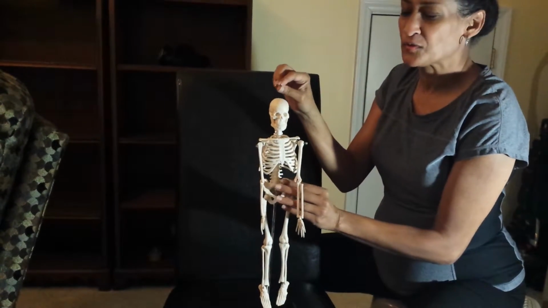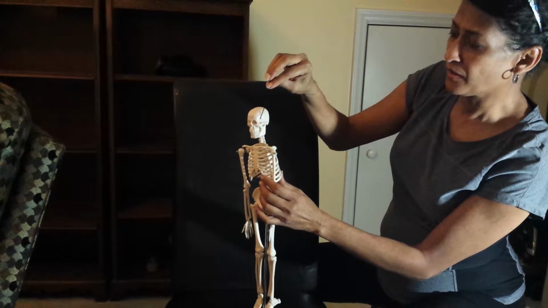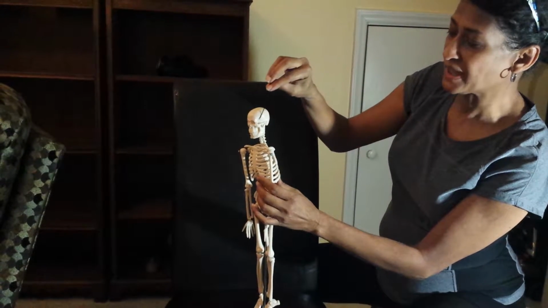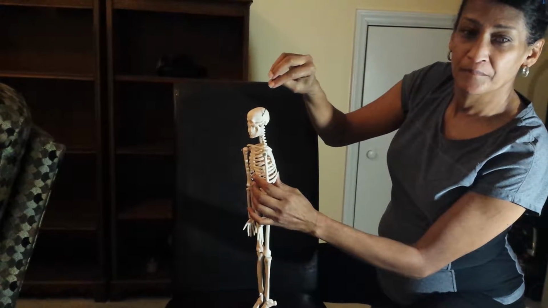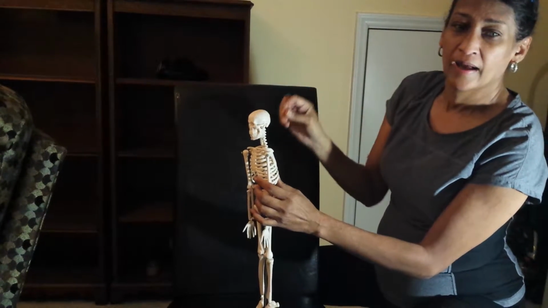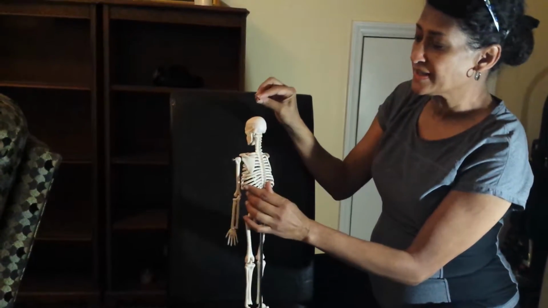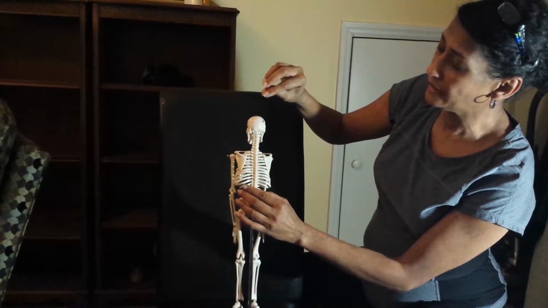The squamous suture is on the side, and it's right above the temporal bone on the side in this area. The squamous suture. The lambdoid suture is in the back, right over the occipital bone in this area.